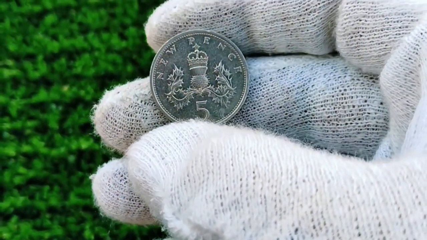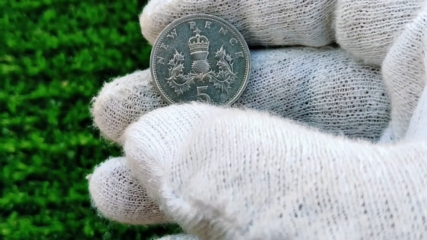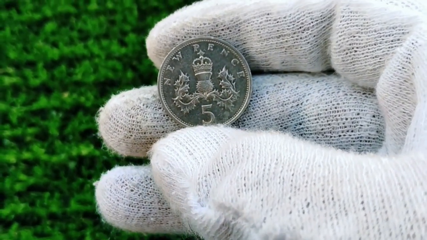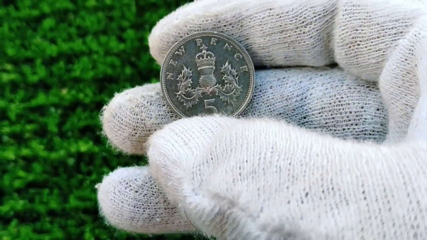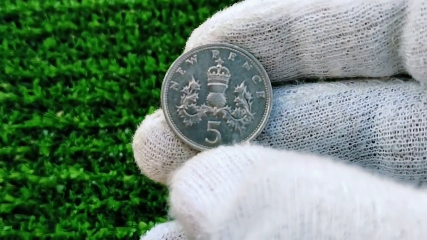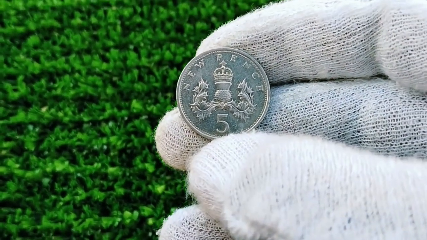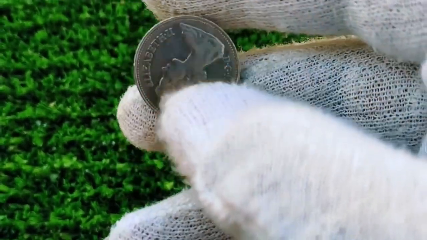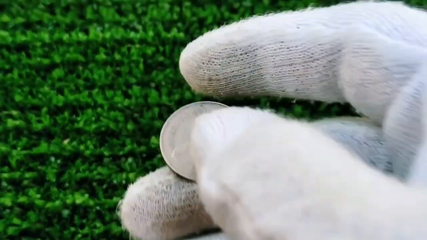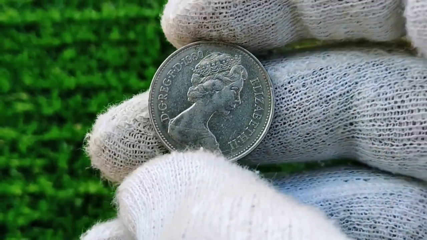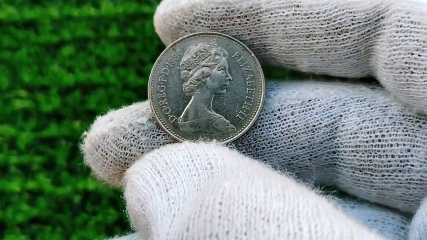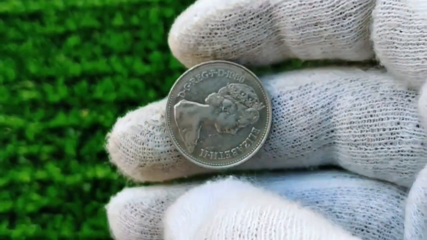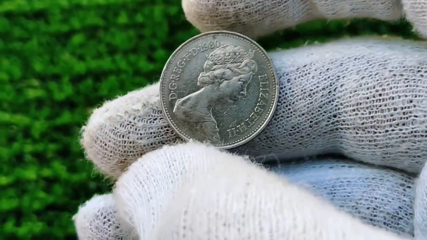The reduction in size was a significant change that required careful coordination with the banking sector, vending machine operators, and the public to ensure that the new smaller coins could be accepted, and it marked the end of an era for the original 5p design. But it also paved the way for the continued use of the more compact and practical version of the coin.